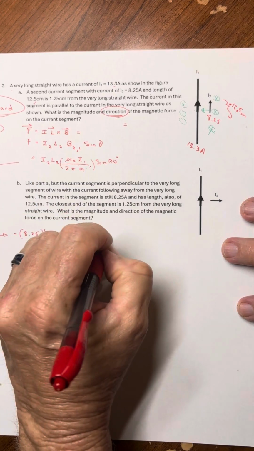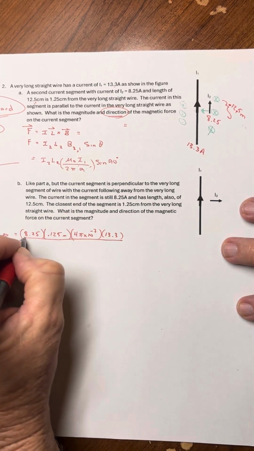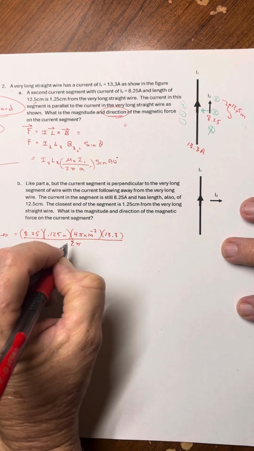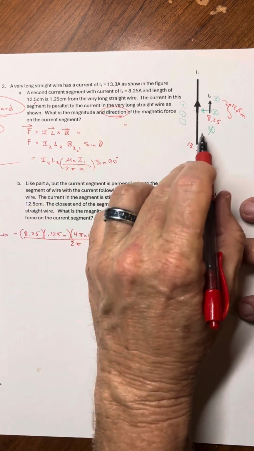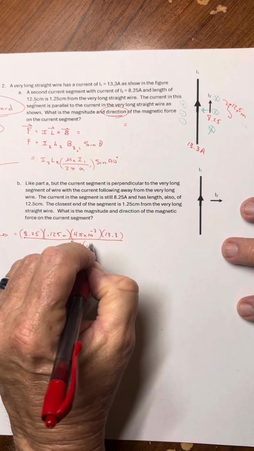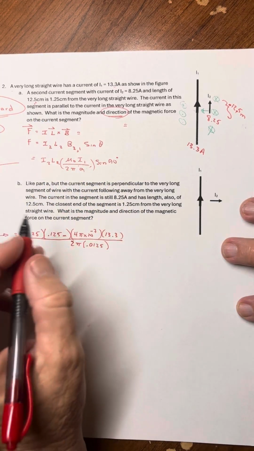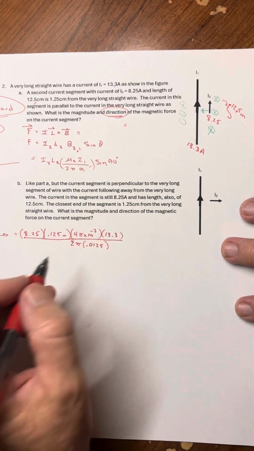The current in number 1 is the 13.3 amps. If I divide that by the 2 pi, and A being the distance between the two wires, that's going to be a 0.0125. There. And the sine of 90, let me not even write that in.